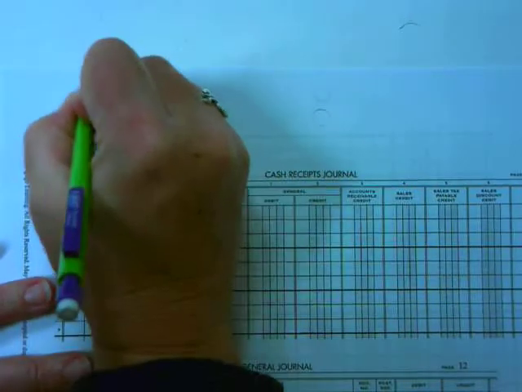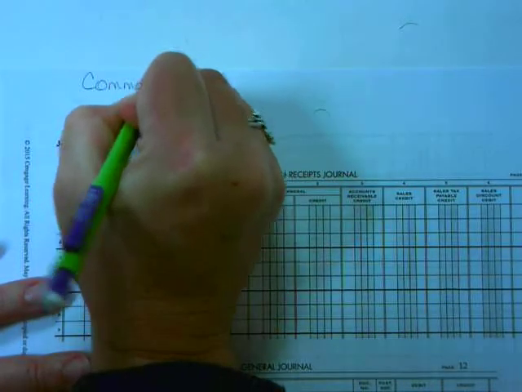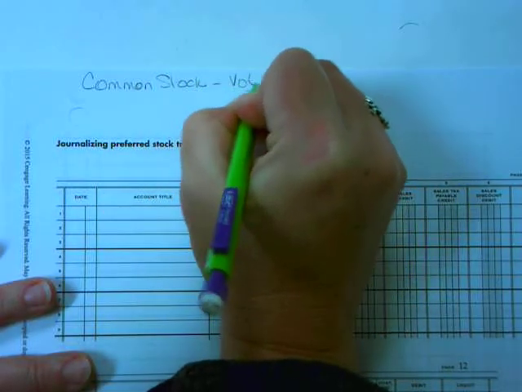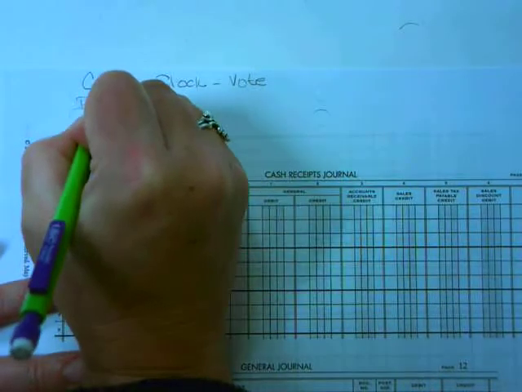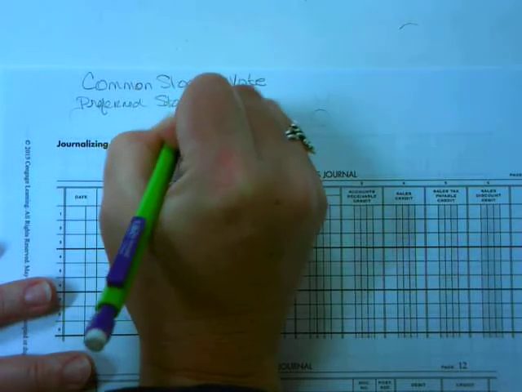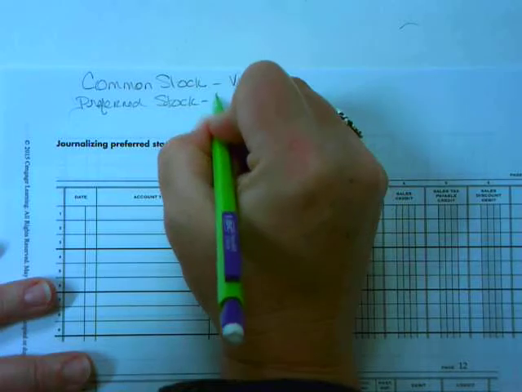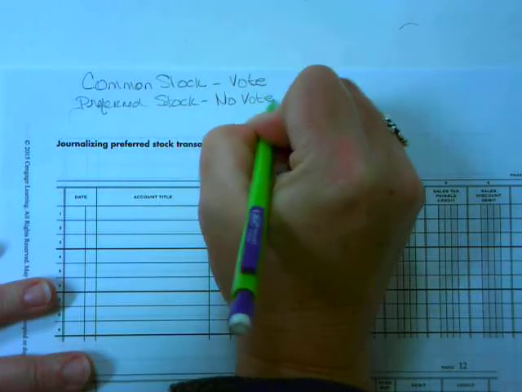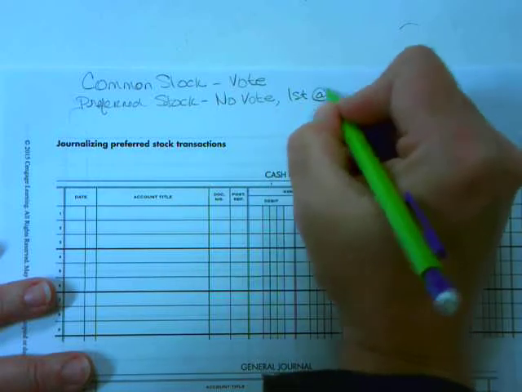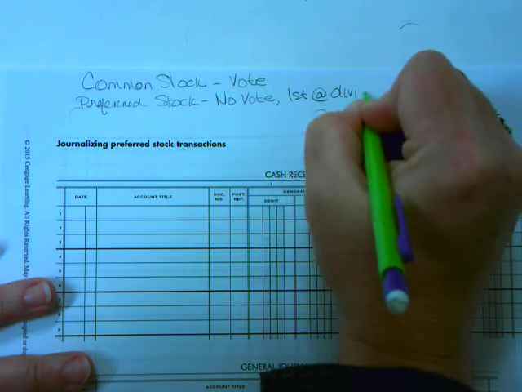So just some reminders up here. Common stock, you can vote. Preferred stock, no vote. They have first chance at the dividends.